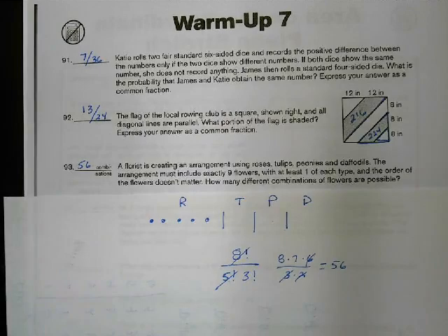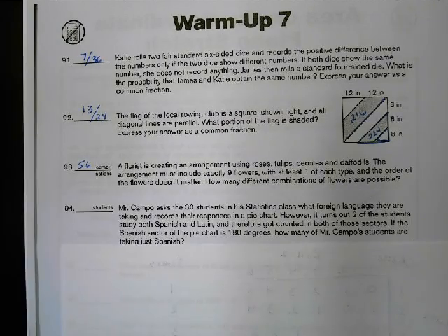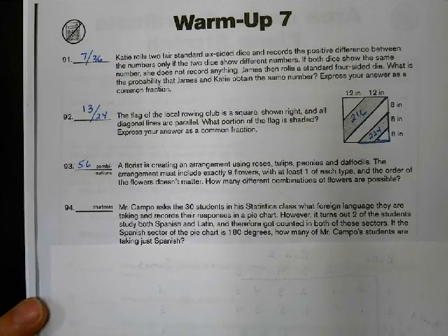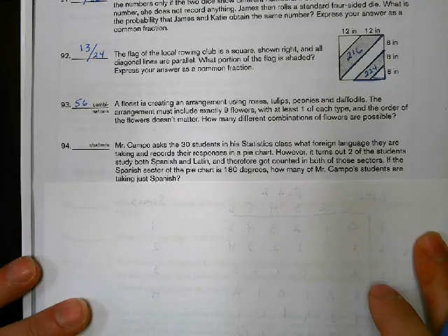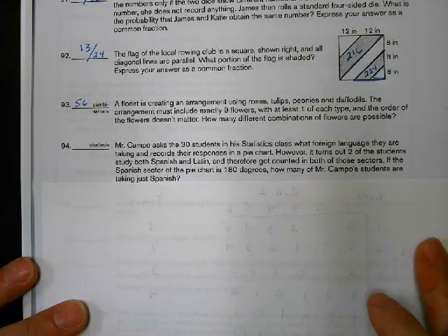Next, number 94. Mr. Campo asks the 30 students in his stats class what foreign language they are taking and records their responses in a pie chart. However, it turns out 2 of the students study both Spanish and Latin. That's crazy. And therefore got counted in both of those sectors. If the Spanish sector of the pie chart is 180 degrees, how many of Mr. Campo's students are just taking Spanish?